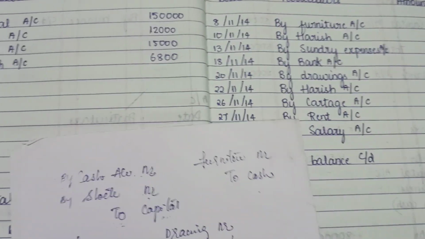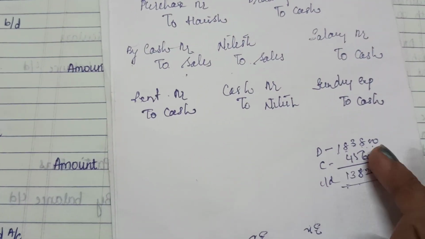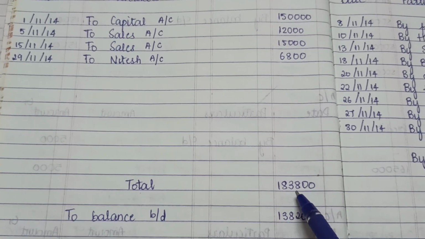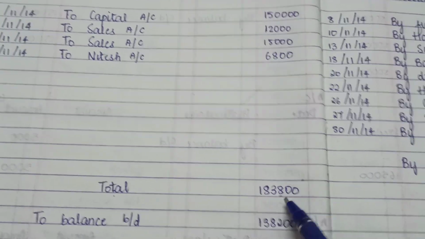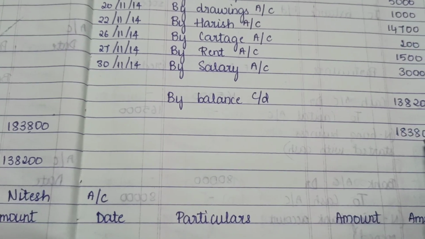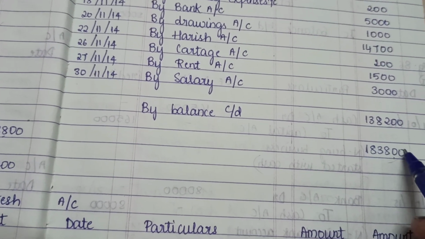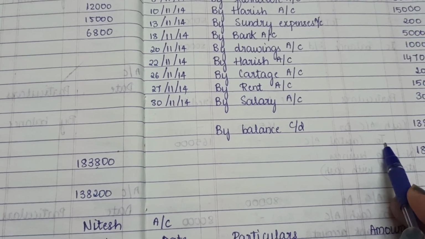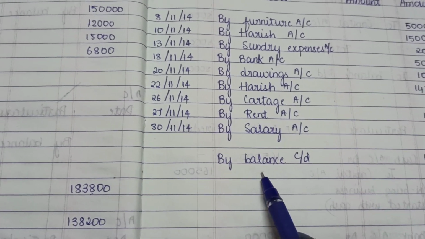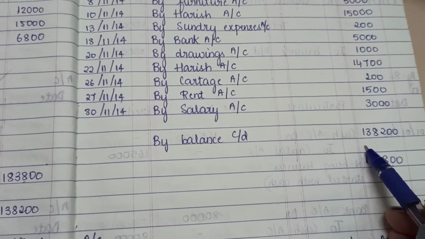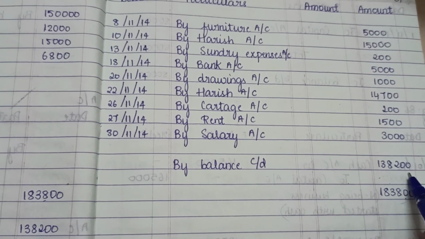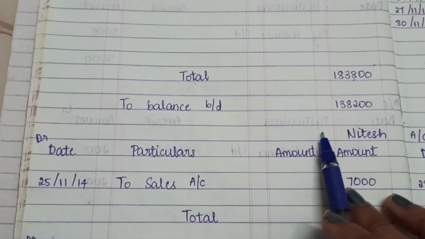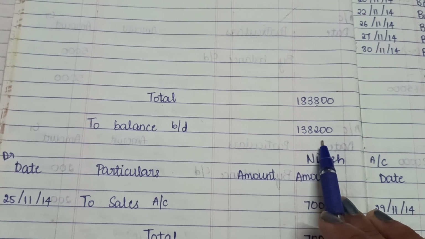Now see here, which amount is more? We got the debit side as 1,83,800. So in the total column, we enter 1,83,800, and on the credit side also we enter 1,83,800. This is your total column. Then which side got the lesser amount? The credit side, right? That's why balance carried down is there. The remaining amount we got, 1,38,200, is the balance carried down. The same amount we will write here as balance brought down, 1,38,200.